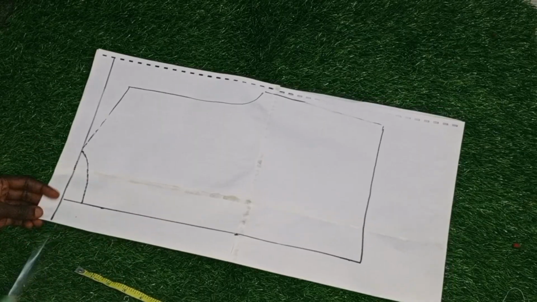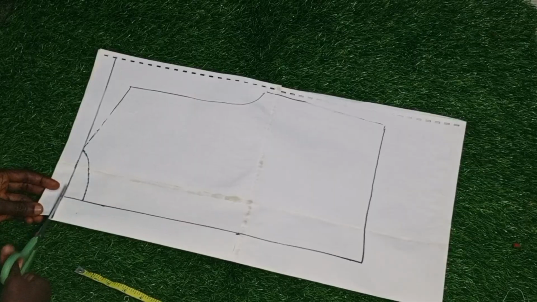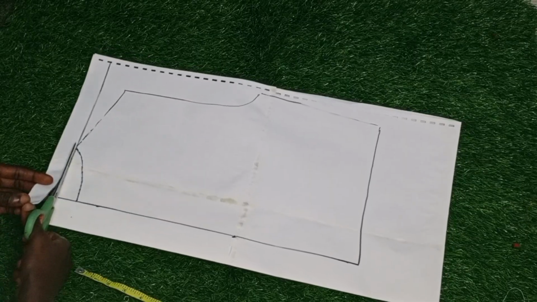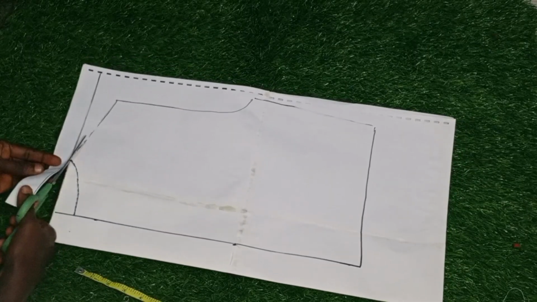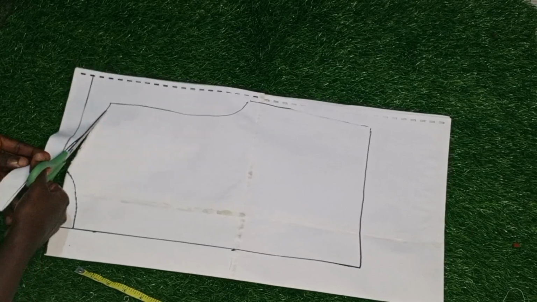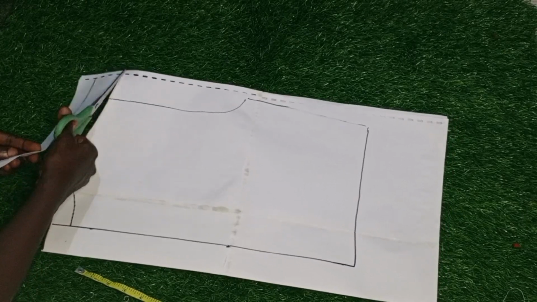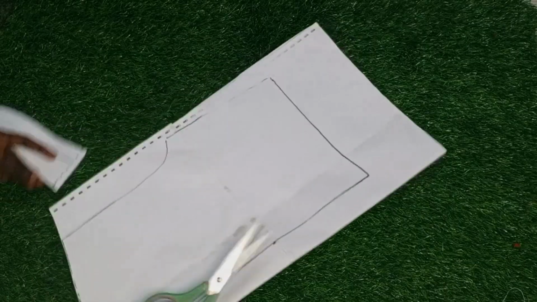So basically this is the simplest way to cut out your basic bodice. I said basic bodice is from the neck to the waist.